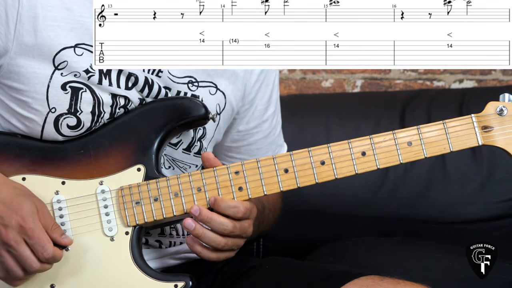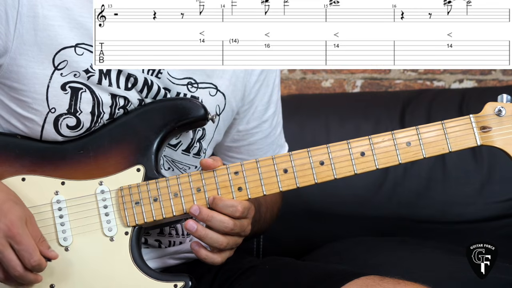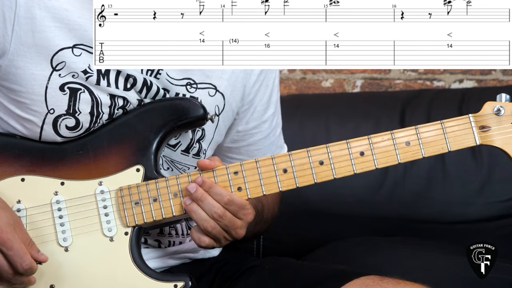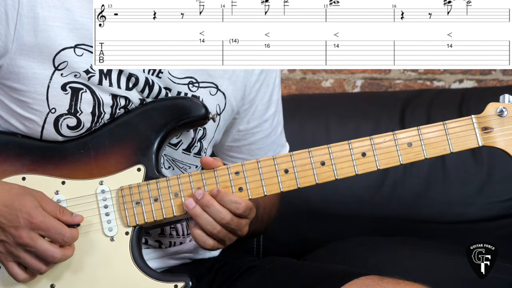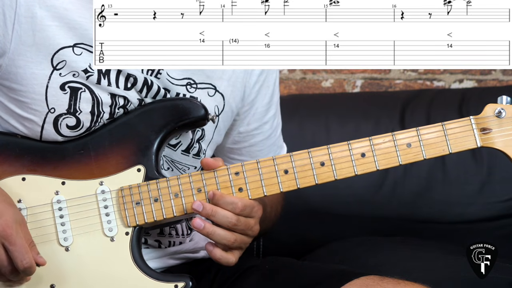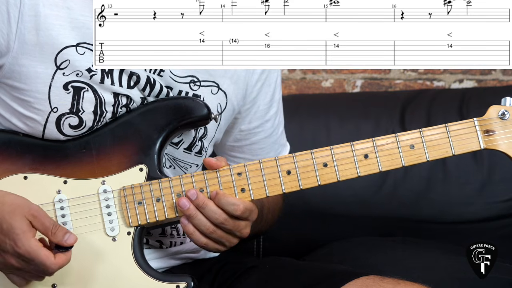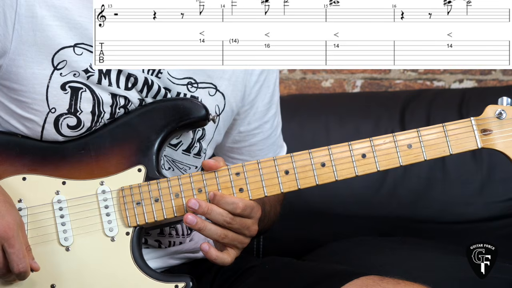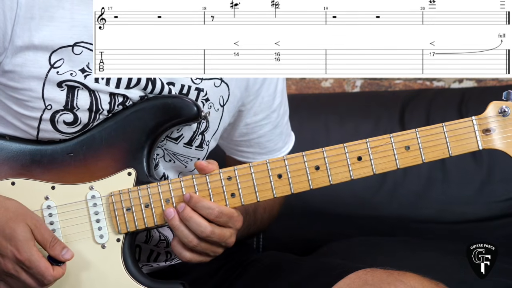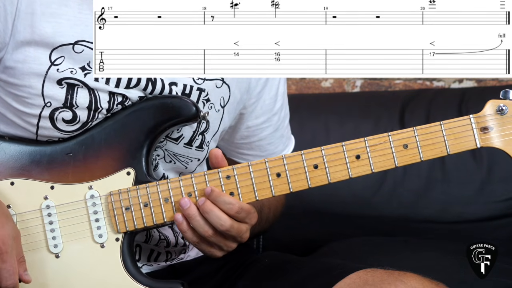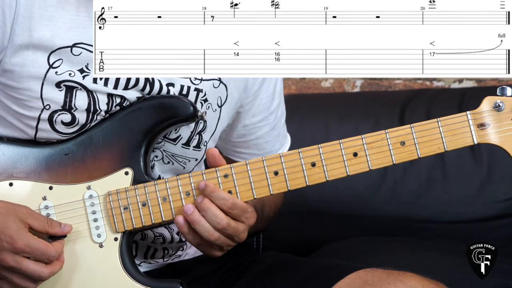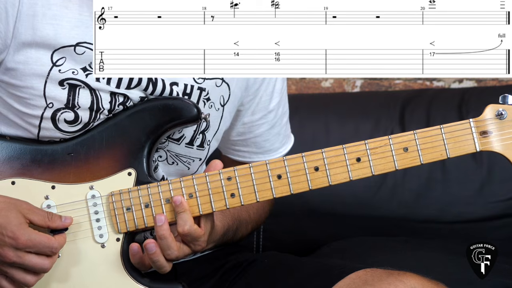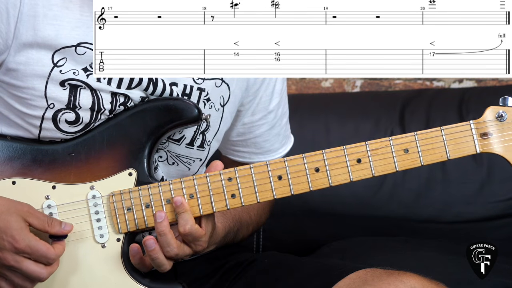We have the 14 on the high E string, going to 16 on the B, and then 14 on the B. Little rest, then again you repeat this note. Then you have a whole bar of silence, and then again we have 14 on the B string. Then it's a double stop on the 16th fret of the B and G strings.